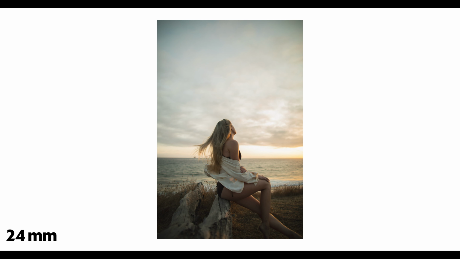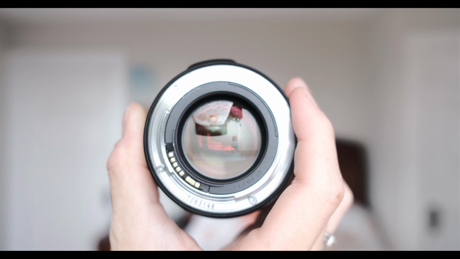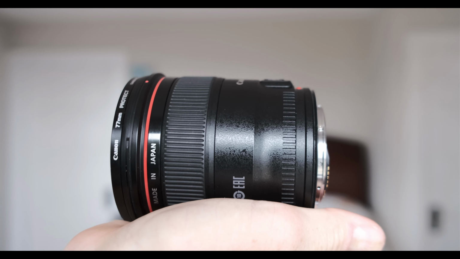This lens focuses really fast, it's comparable to any other L lens. I haven't noticed any strange flaring or anything like that with this lens. It's really solid. I haven't had any problems with it since I've used it. It's just been a really amazing go-to lens. So I would say don't be afraid of this lens for portraiture. Don't be afraid of the 24mm focal length.